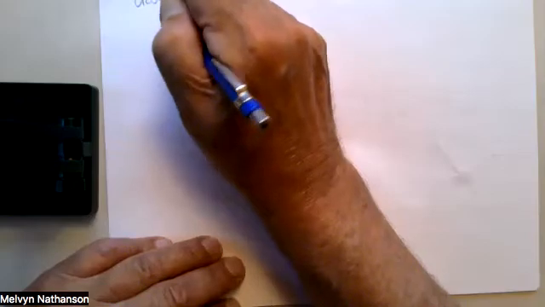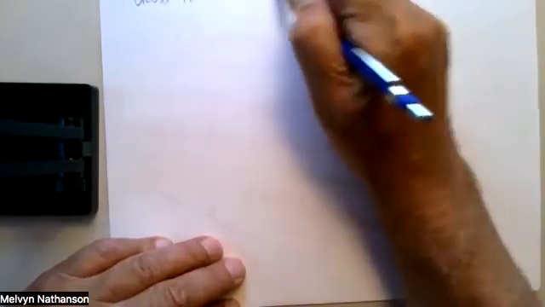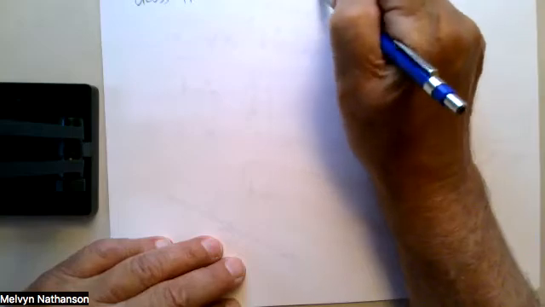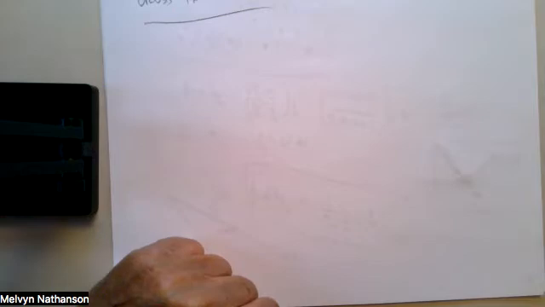So this is the cross product of vectors in three-dimensional space. When you have a vector, it has a length and it has a direction.